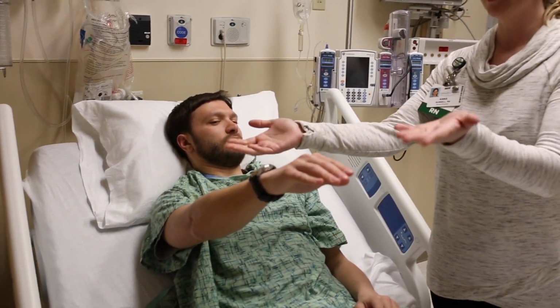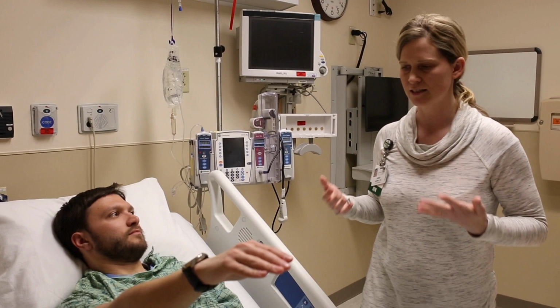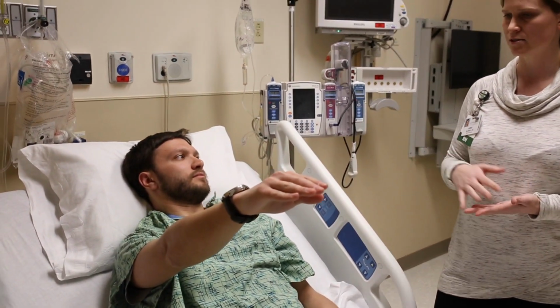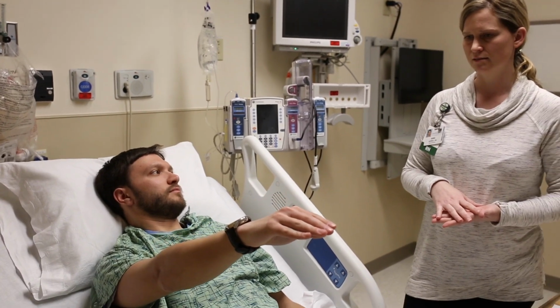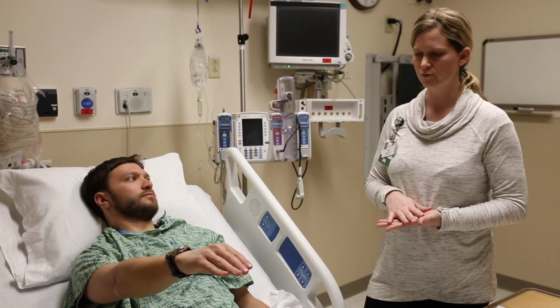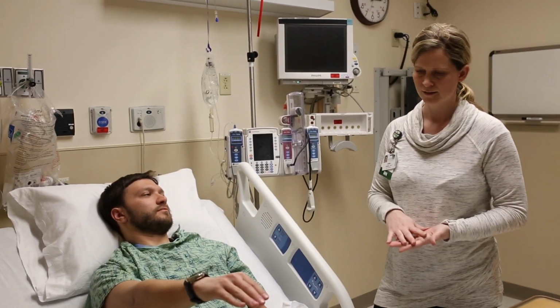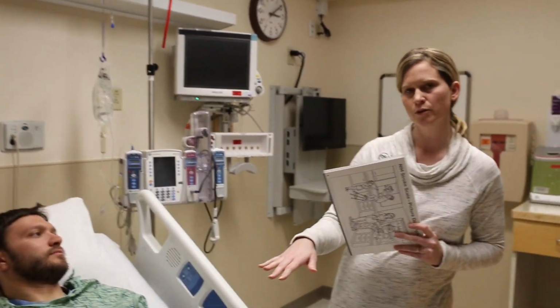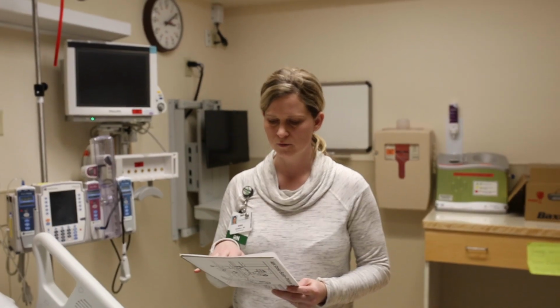If necessary, you can lift their arm up and then remove your hands and give them an attempt to hold it. Okay, so again, we're going to count down from 10. So 10, 9, 8, 7, 6, 5, 4, 3, 2, 1. All right, so with this, he is a little bit weaker on the right side. So he will get a score of 1, which is drift, meaning that there's some drifting, but not to the point where it falls to the bed within the 10-second count.